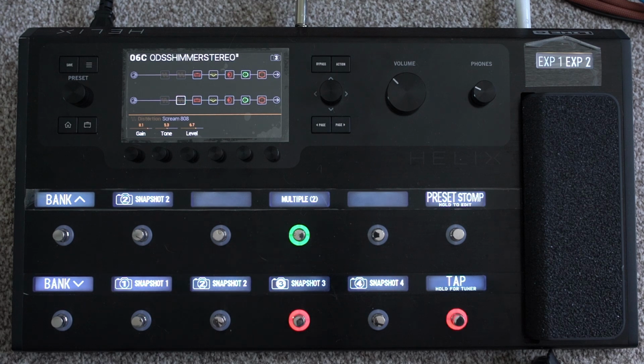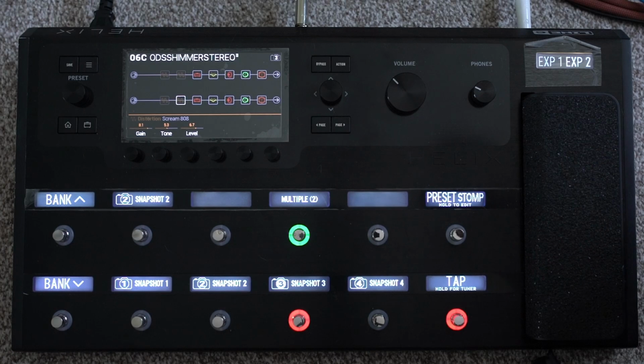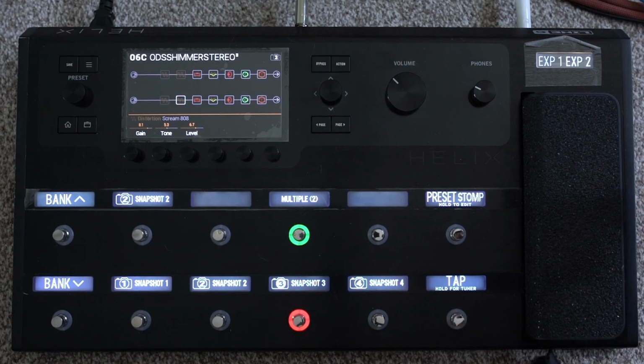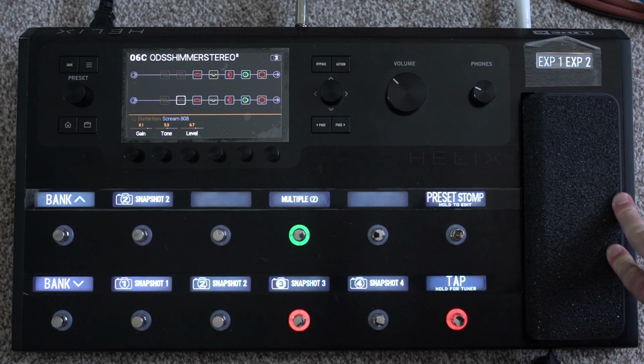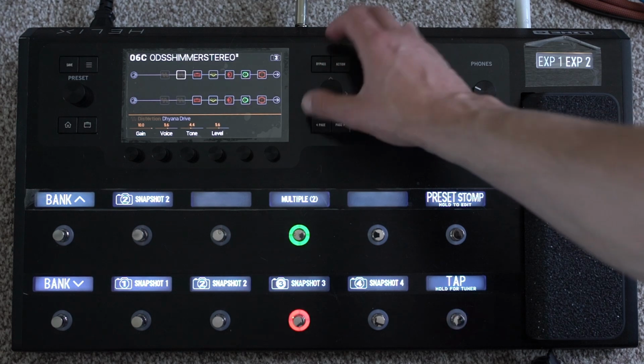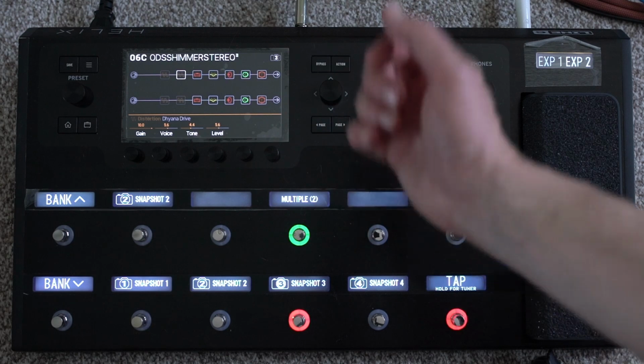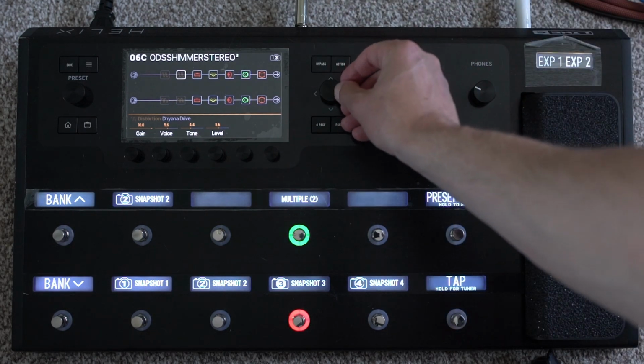I did a video on this last week, and I started playing with this preset, and I thought, actually, we've got this whole other DSP chip free here. Why don't we make use of this? Now, if you want me to try this in another modeler like Fractal or Quad Cortex, let me know in the comments, and I'll do that. But if you want to see the full build of the ODS Shimmer, I'll probably put a link in now.